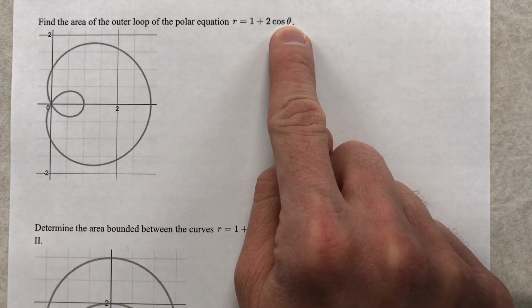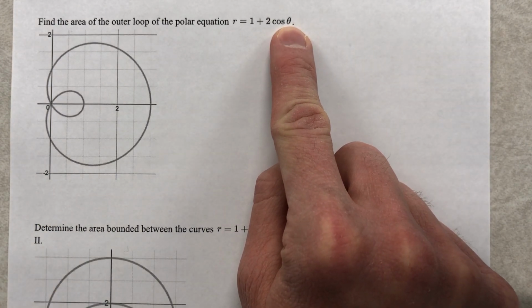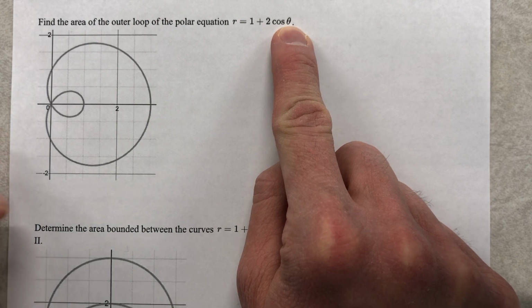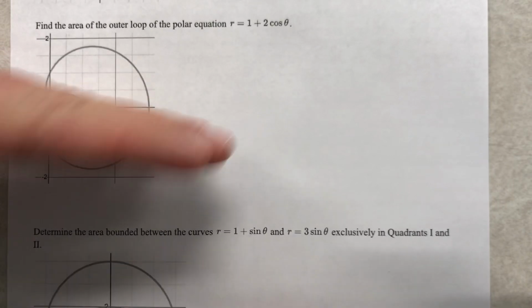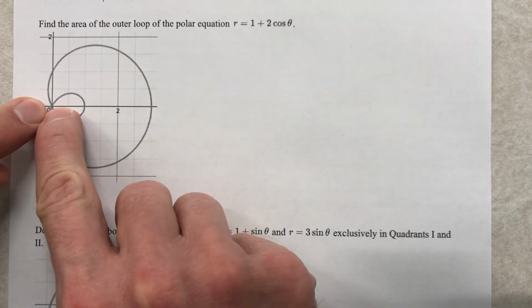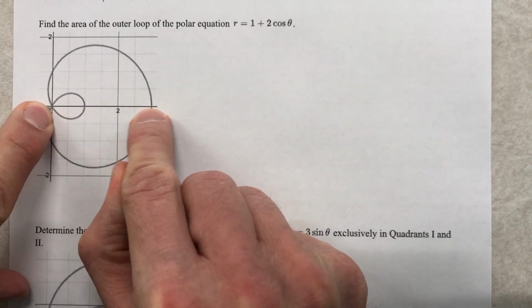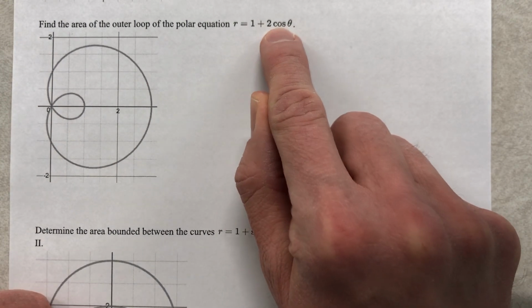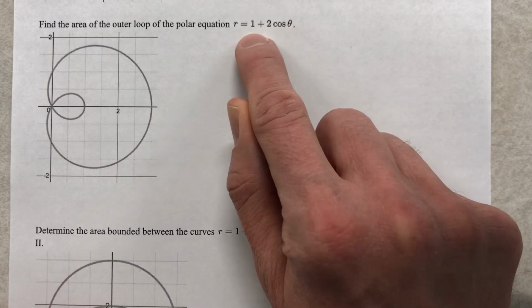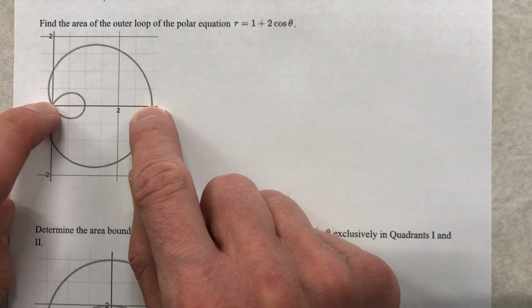Let's plug in a value of 0 for theta. If I plug in 0 for theta, then that would be an angle in standard position, and I want to know how far out to go. Is it 0? Is it 1? Is it 3? Plug in a 0. 1 plus 2 times the cosine of 0. Cosine of 0 is 1, so 1 plus 2 is 3. That is where it starts.